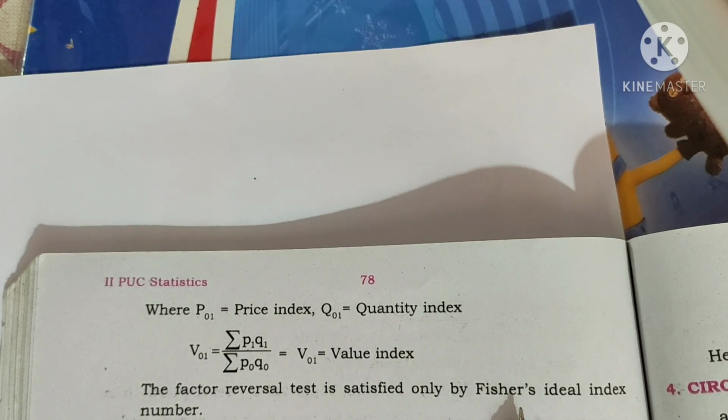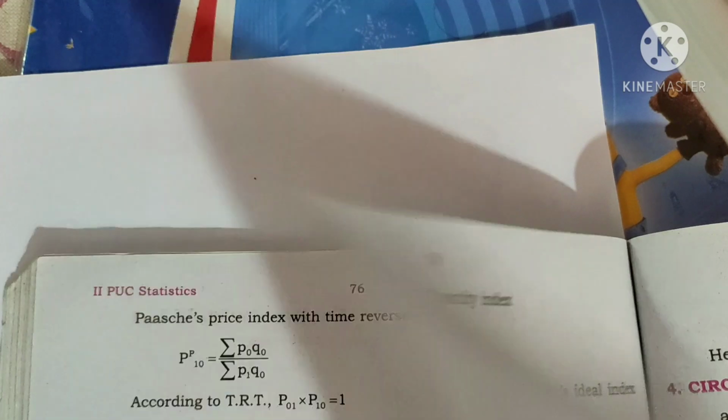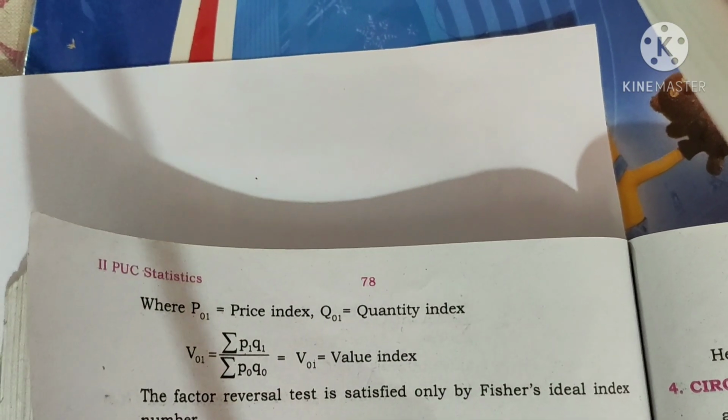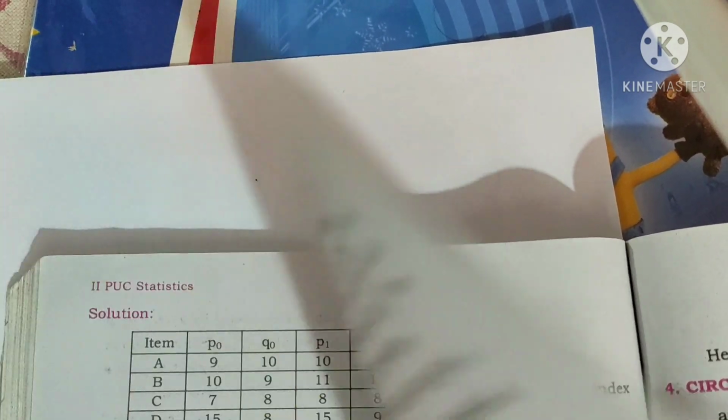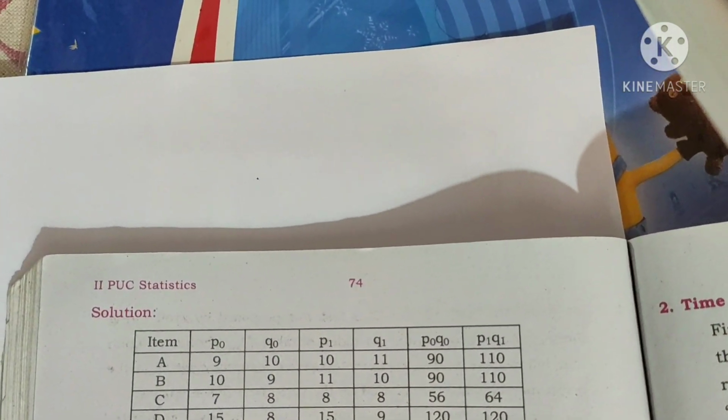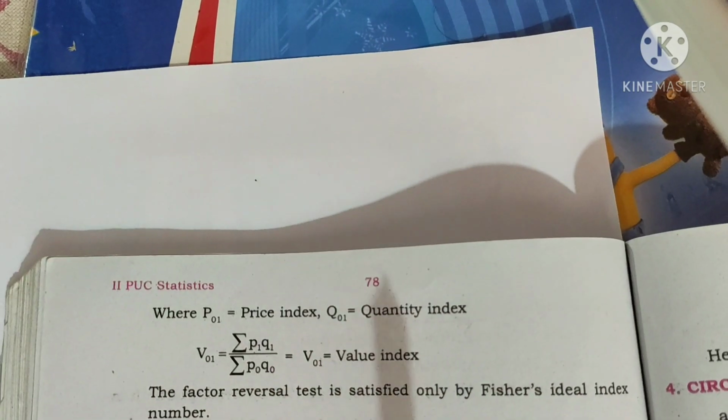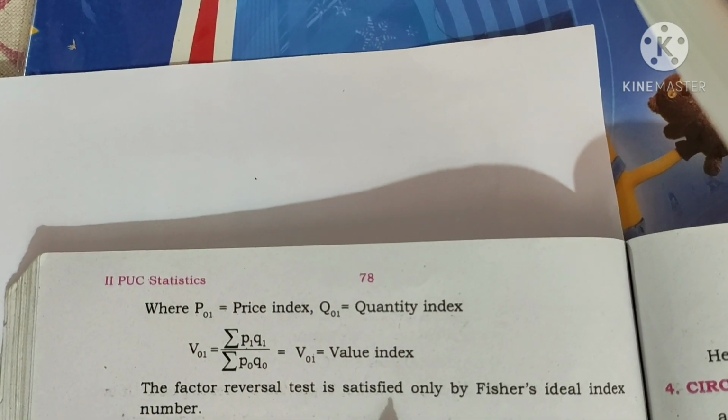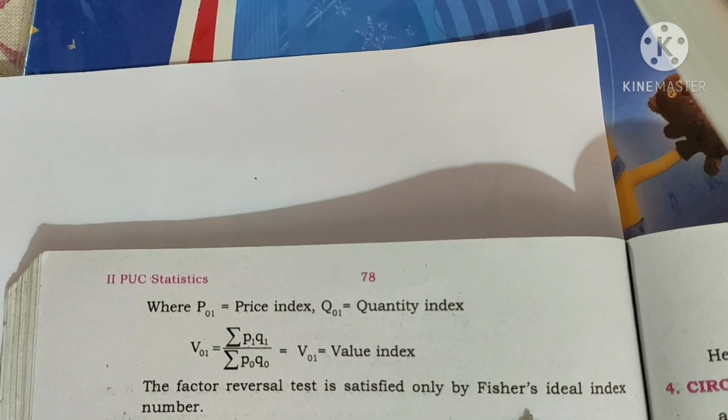TRT is satisfied by Fisher's as well as the Marshall-Edgeworth, whereas this FRT is satisfied only by Fisher's ideal index number.